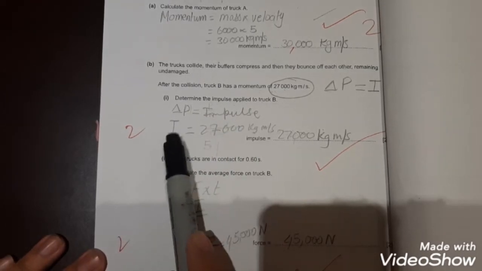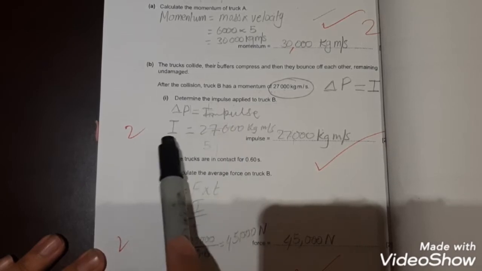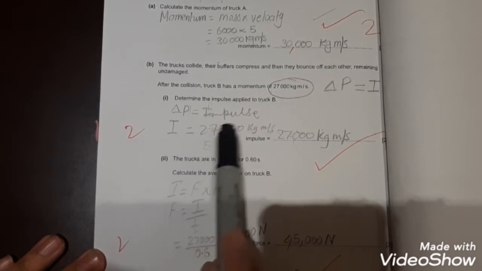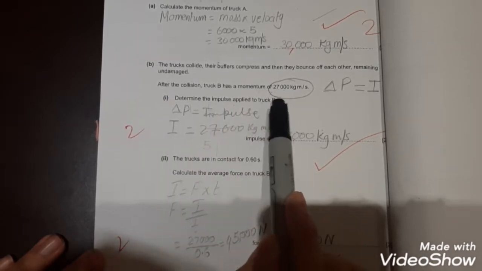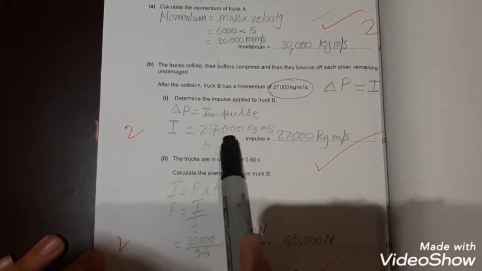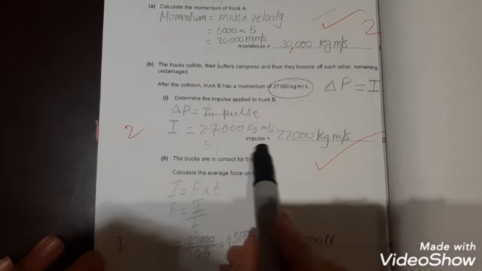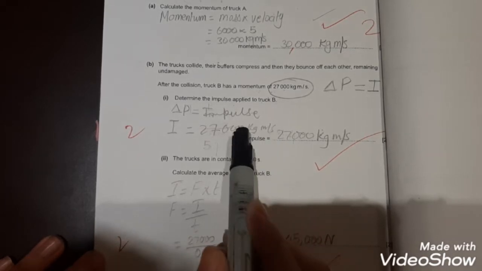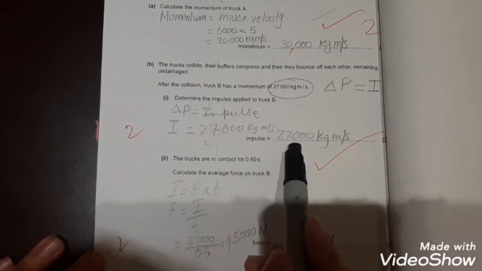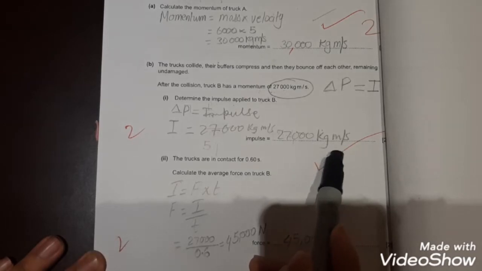So we will write impulse over here, and the change in momentum is 27,000 kilogram meters per second. So the impulse is the same as the momentum, so it is 27,000 kilogram meters per second.